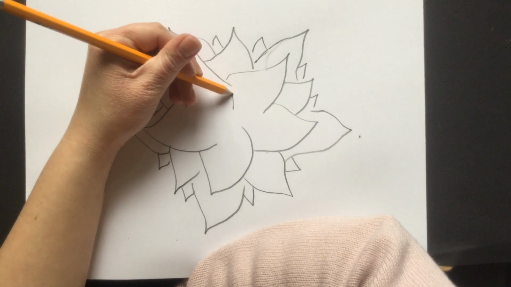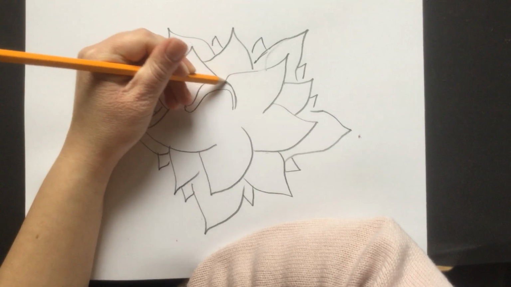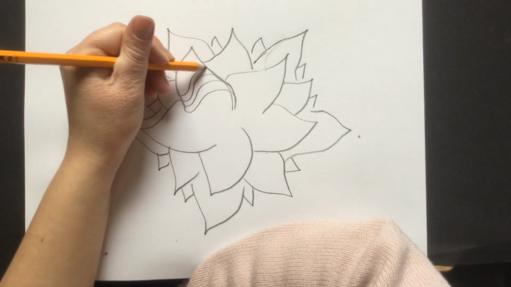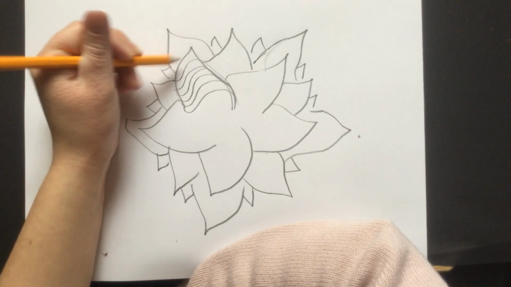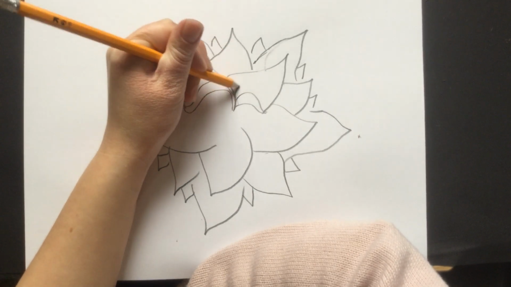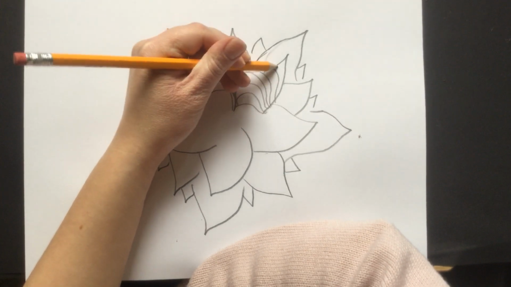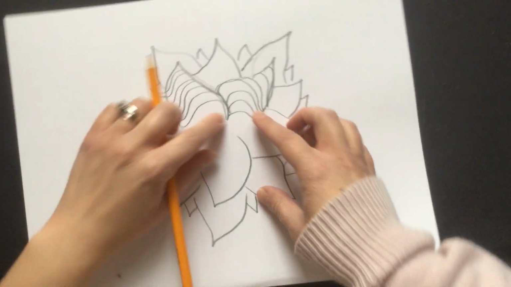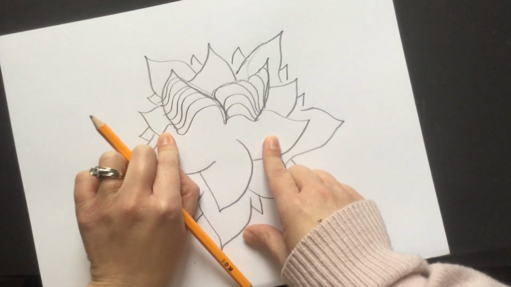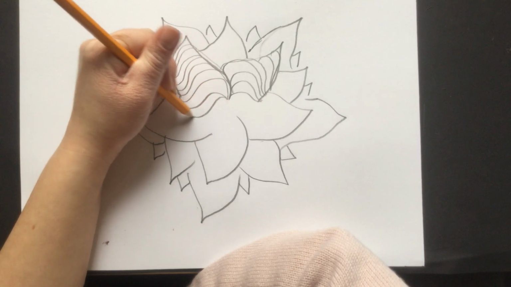So one thing I'm gonna do is create the illusion that my flower is gonna pop up a little bit with lines. Lines are powerful. They can create illusions in art, masters of deception. I'm following the shape and curving my lines, which is making it look like, even though this is really a flat piece of paper, it's curving up and around. And I'm going to do the same thing here and repeat that.